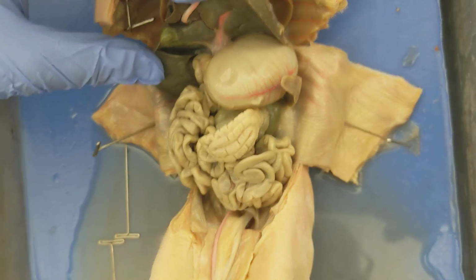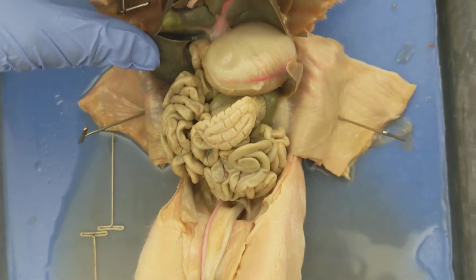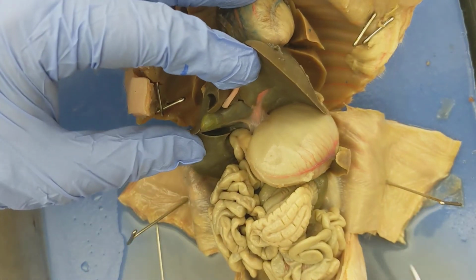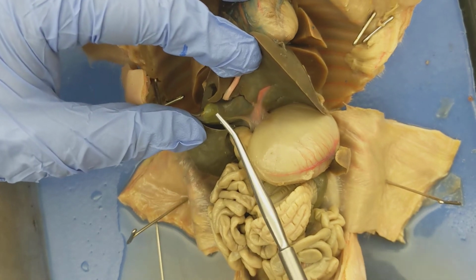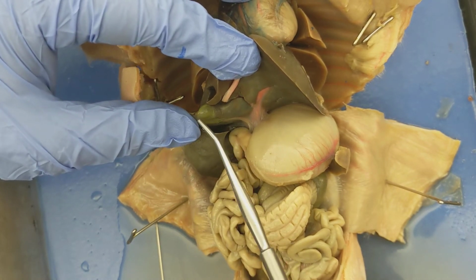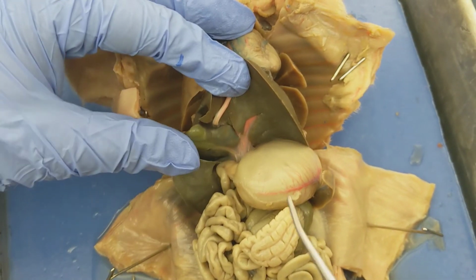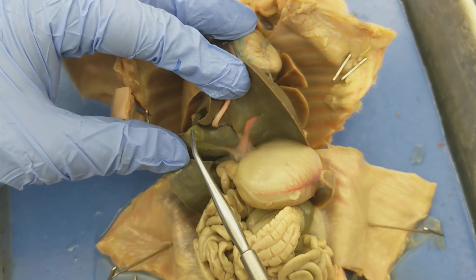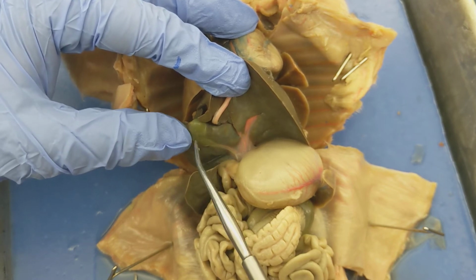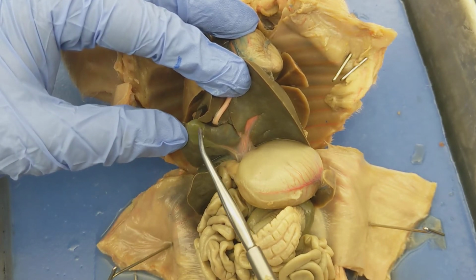Also, as I lift the liver up, I'm going to rotate my camera lens here a little bit more. You can see another structure that's highly associated with the liver. It's this small sac. Let me see if I can rotate my camera even further. There we go. That's a pretty good view. This small sac right here is the gallbladder.